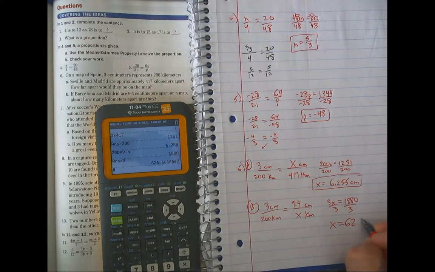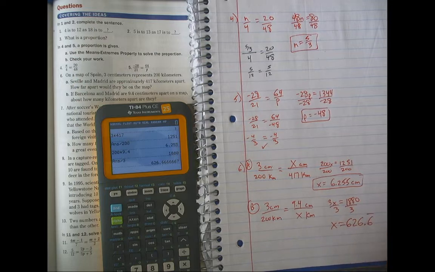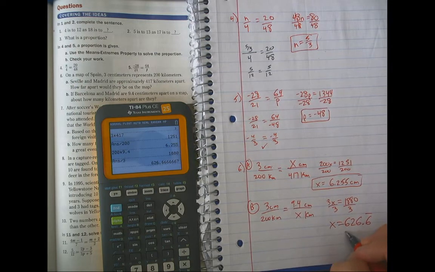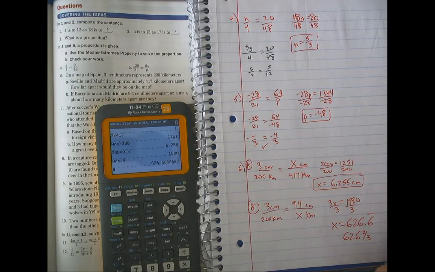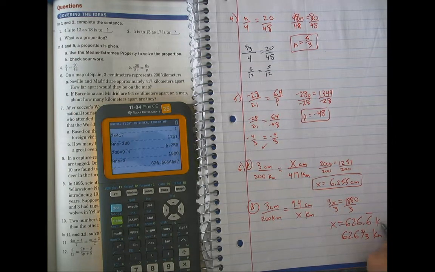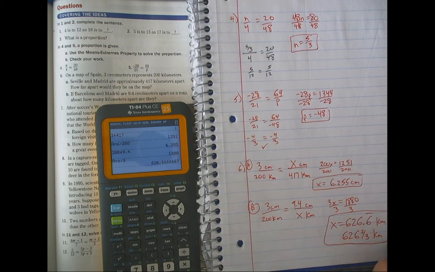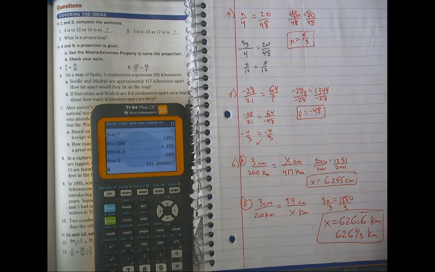So 626.6 repeated. And of course, we know 0.6 repeated is 2/3. So if you said 626 and 2/3, that's fine too. And these are kilometers. So how far are they apart in real life?